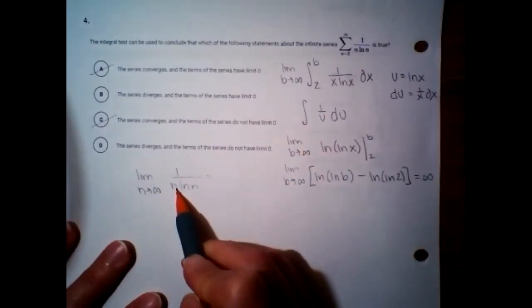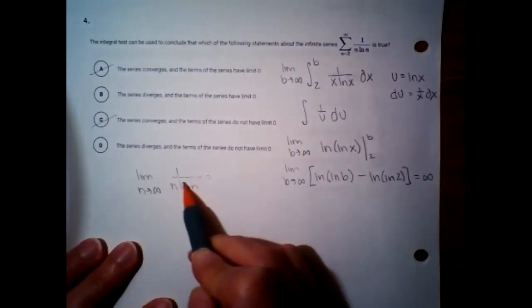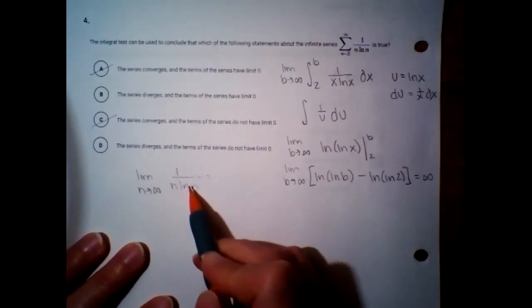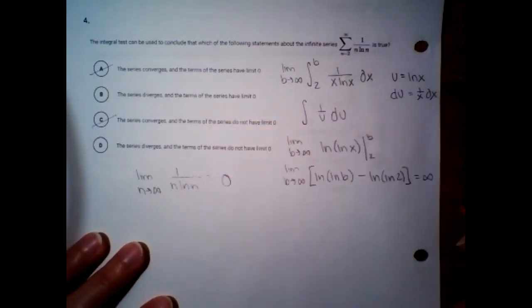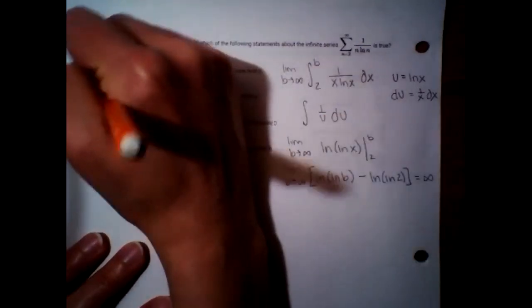And so as n goes to infinity, this denominator is going to get infinitely large. You'd have 1 over a gazillion, which is going to go to 0. So the terms of the series do have a limit of 0. So that one is B.